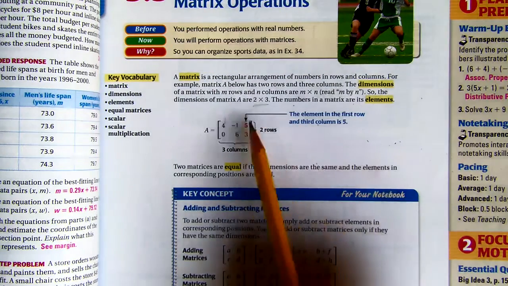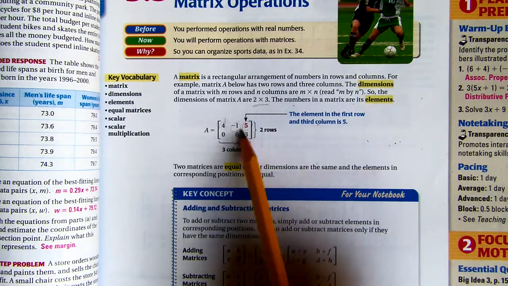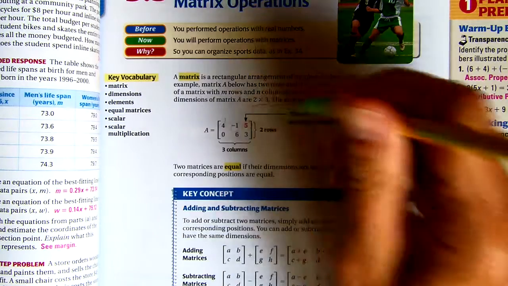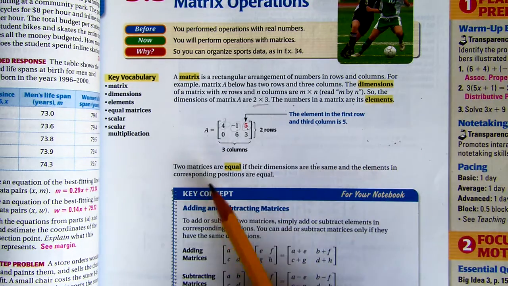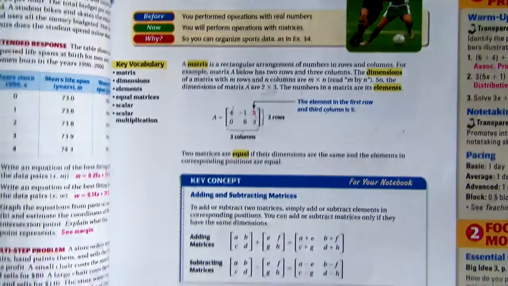So 2 by 3. And each individual cell is called an element. Like if this was in a spreadsheet, that would be a cell. So this is in row 1, column 3. And I'm going to use that later when we do matrix multiplication.